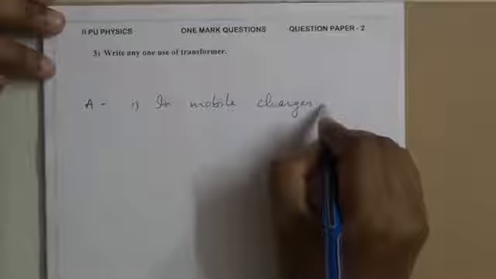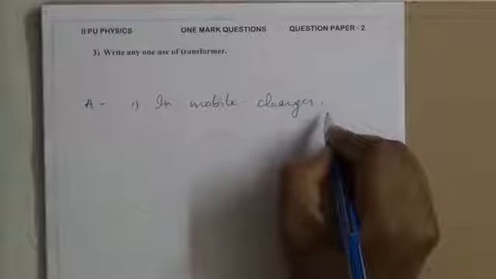Write any one use of transformer. Answer: transformers are used to increase or decrease the AC voltage level. In mobile chargers, transformers are used to decrease alternating voltage.